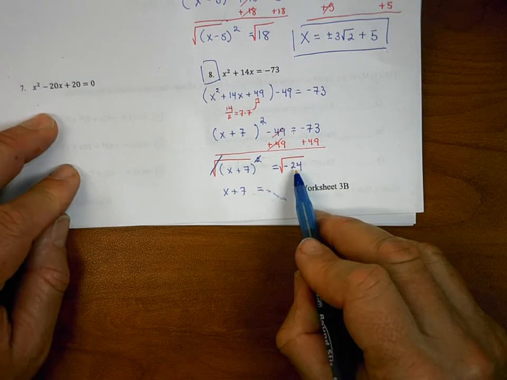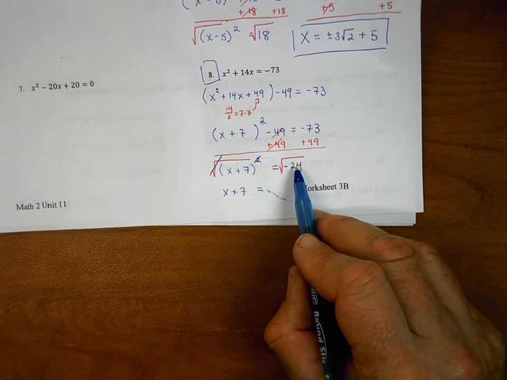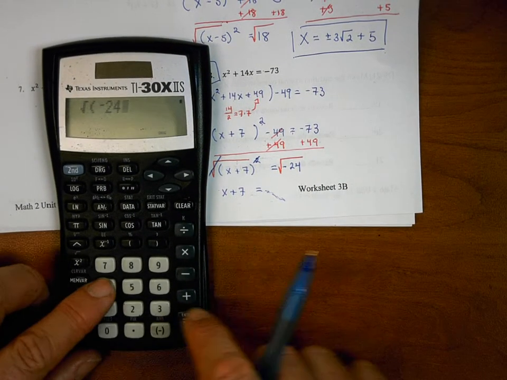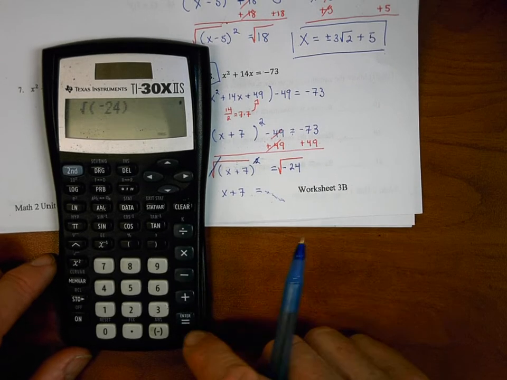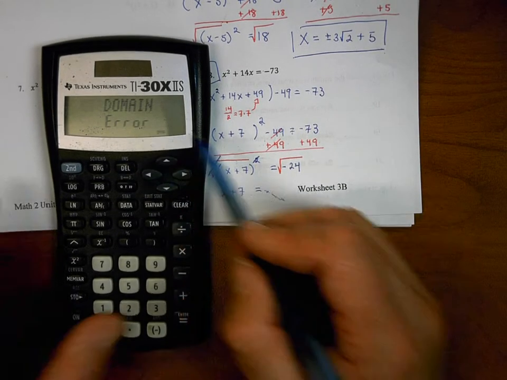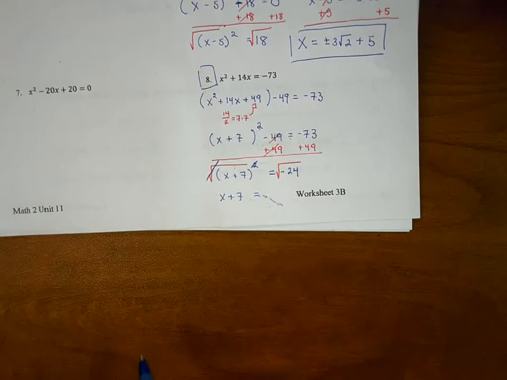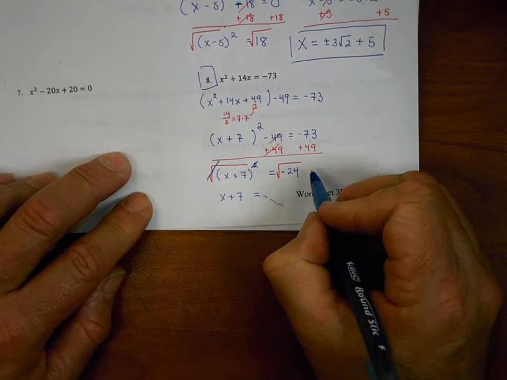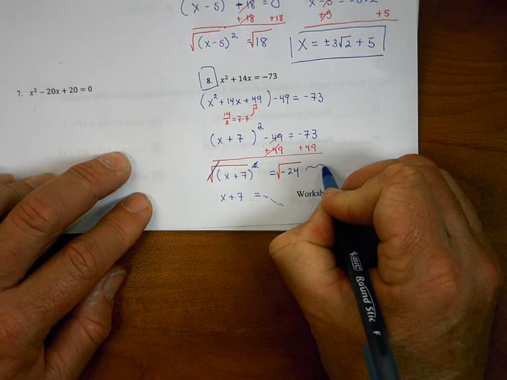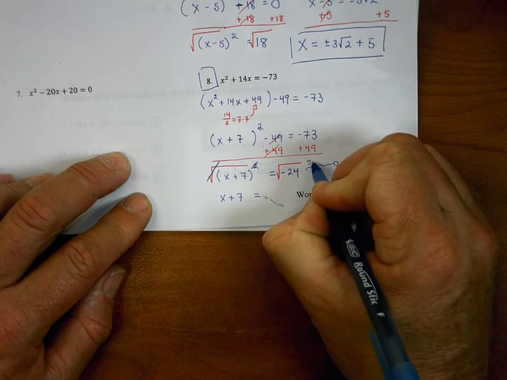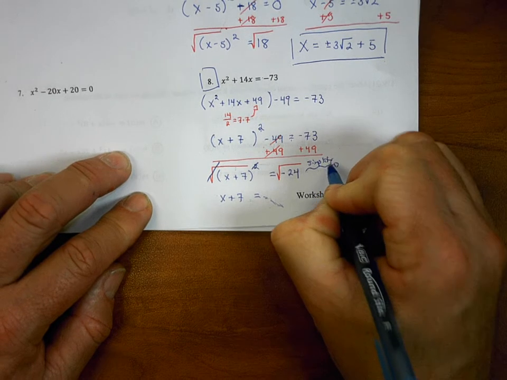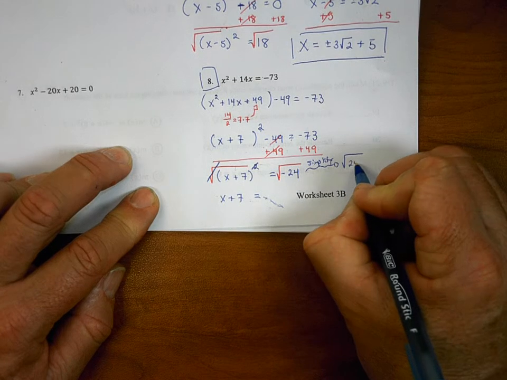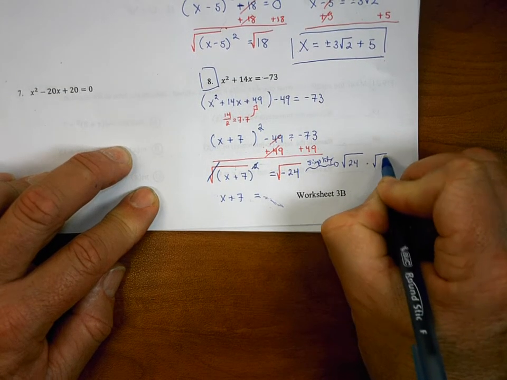All right, now I can't find the square root of negative 24. I mean, if I went to my calculator and I said, hey, calculator, what's the square root of negative 24? You could see that your calculator tells you that it's an error. So that means there is no such thing as a square root of negative 24. All right, but there is a square root of negative 24. What we have to do is simplify the square root of negative 24. So if you recall, you take the square root of negative 24 and you rewrite it as the square root of positive 24 times the square root of negative 1.